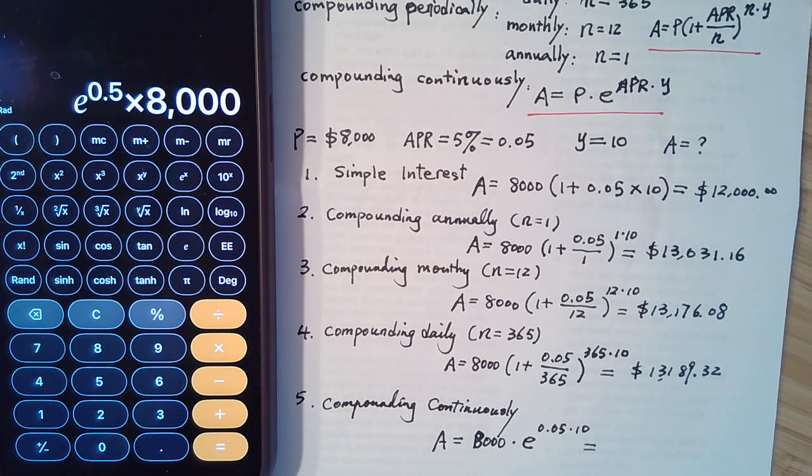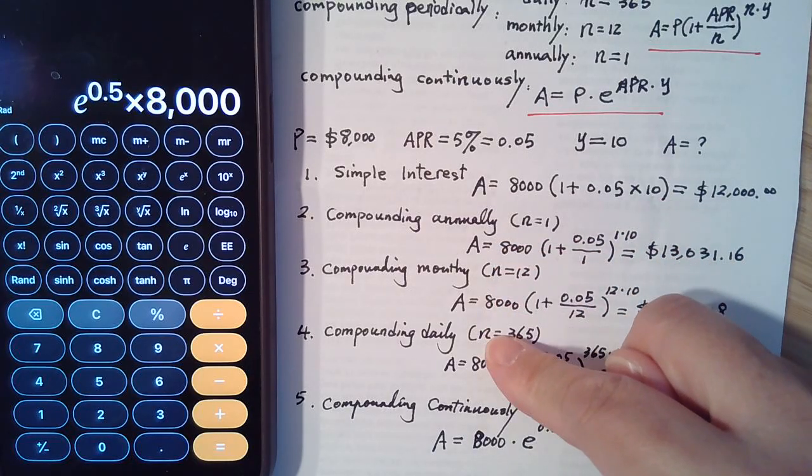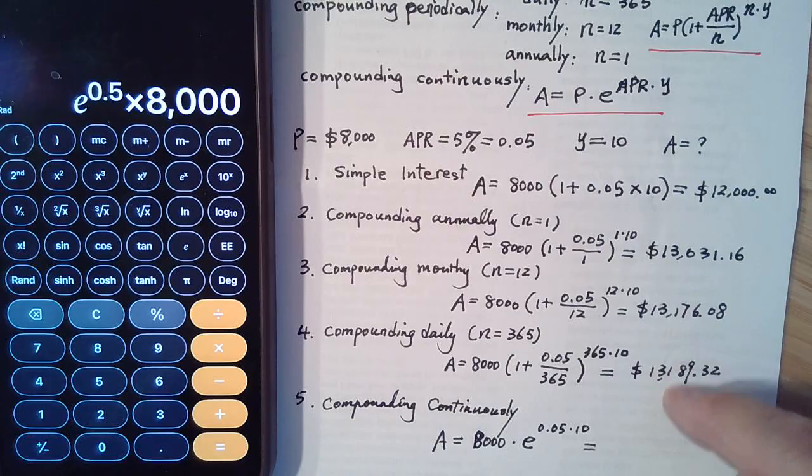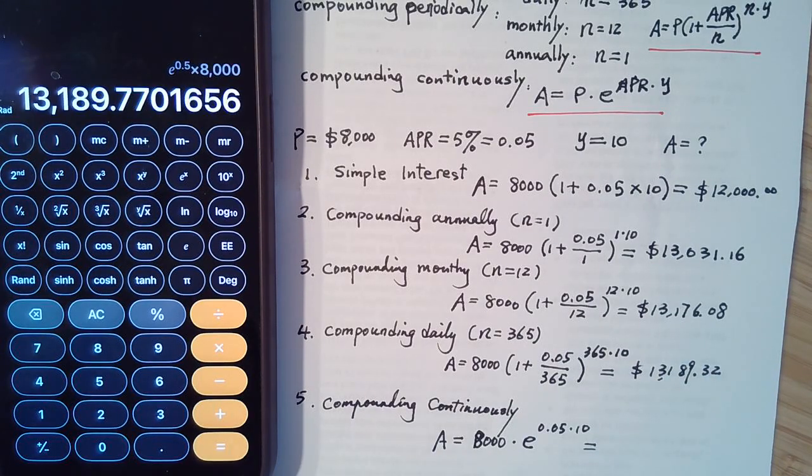Guess what? Because we said that the more frequently you do the compounding, the more money you're going to have at the end. So if the bank pays you the interest, the compounding continuously, you should have more money than even the daily one, right? Is that right? Okay, so I got 13189.77. It's true. It's higher than that.